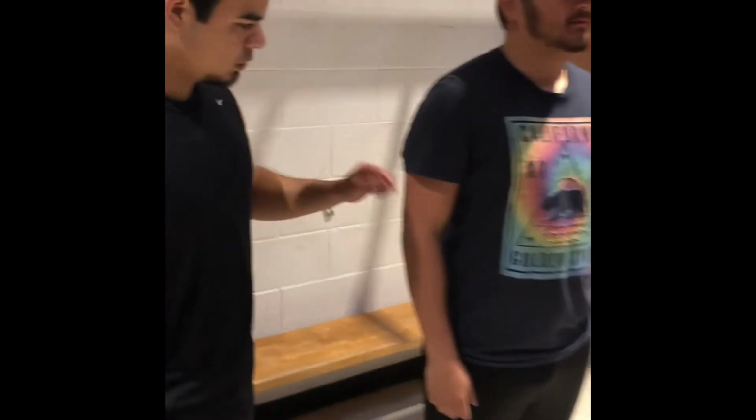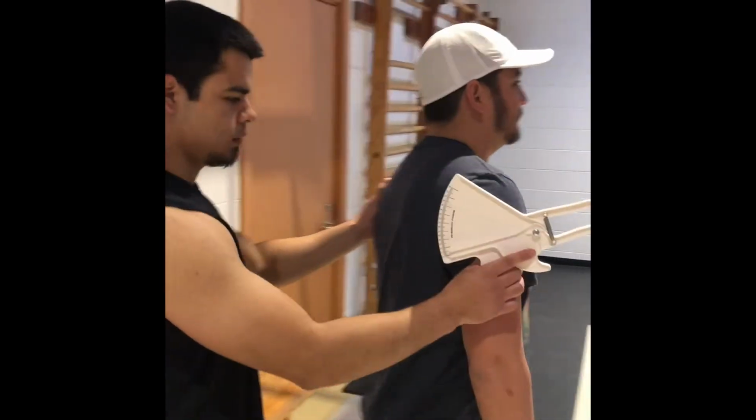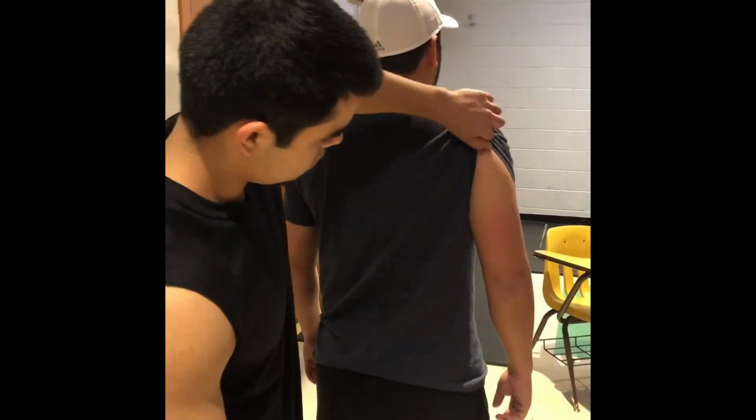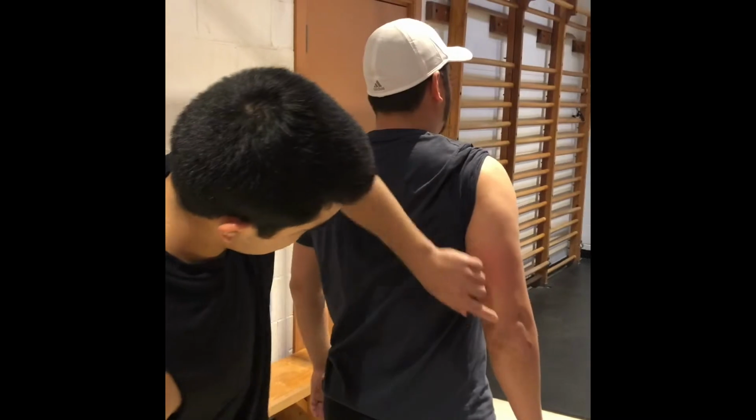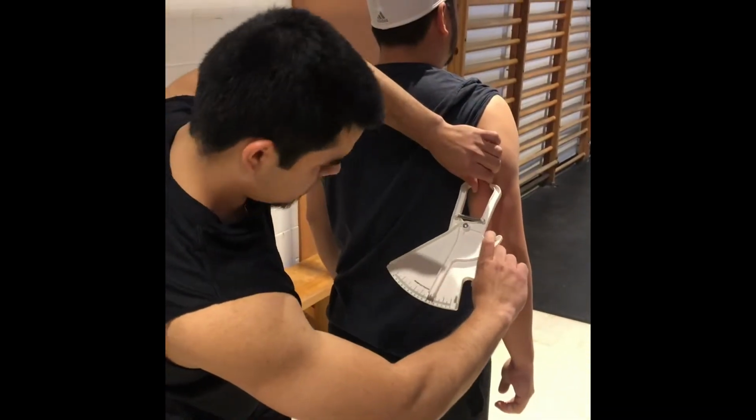The 7 sites to measure are the tricep, subscapular, mid-axillary, chest, abdominal, suprailiac, and thigh. Remember to place the calipers exactly 1 centimeter away from your thumb and index finger when measuring. Measuring the tricep is done on the posterior midline of the upper arm, halfway between the acromion and the olecranon process.